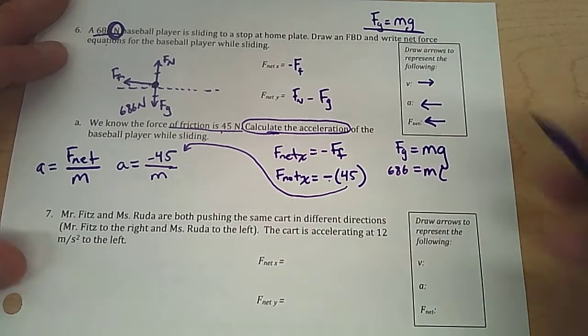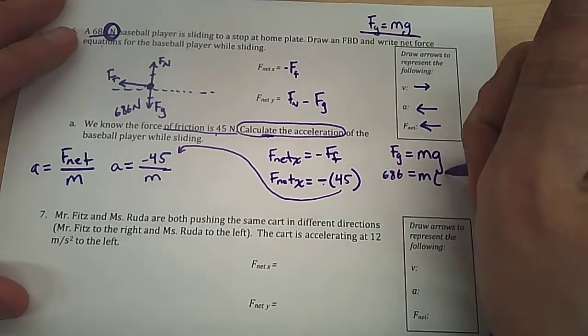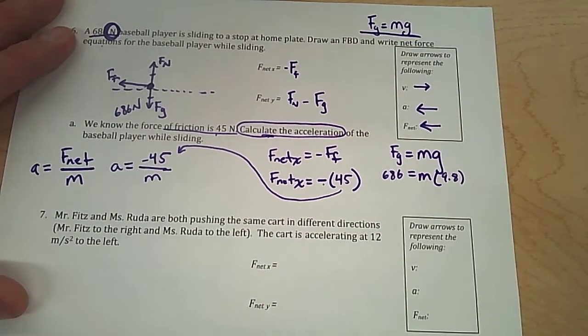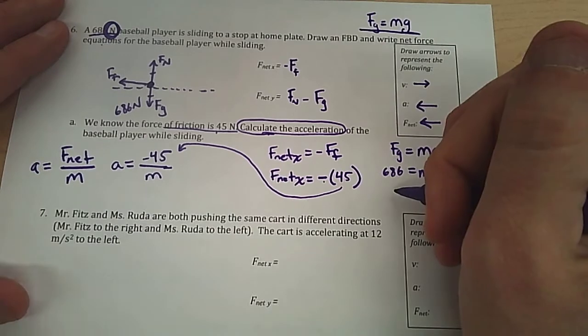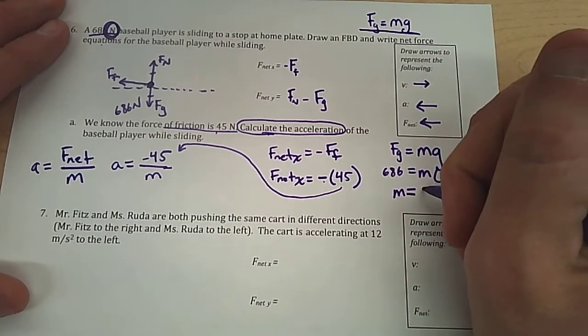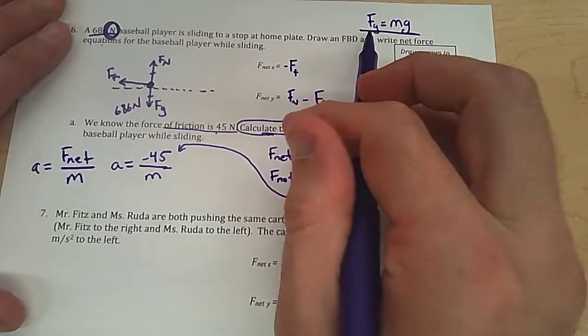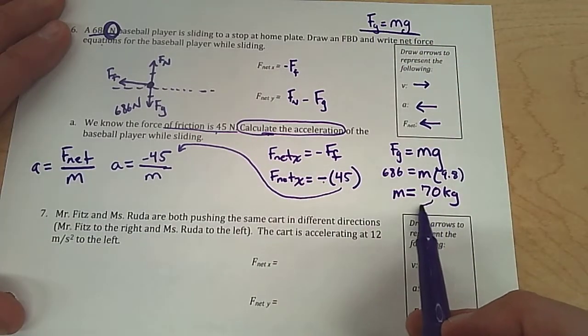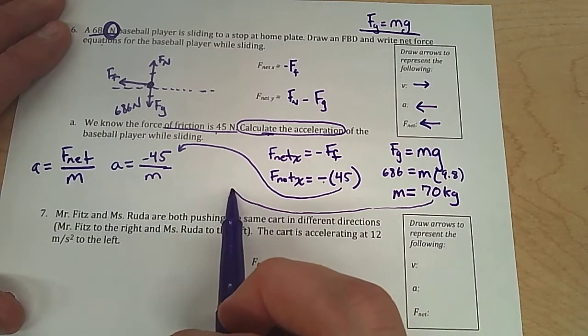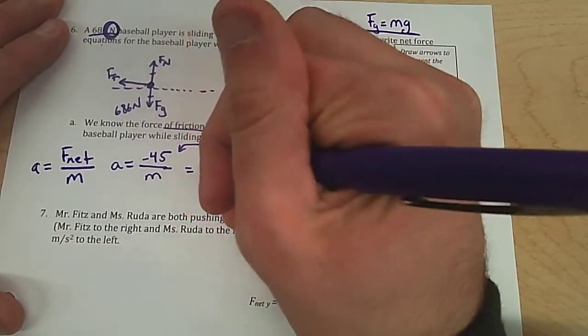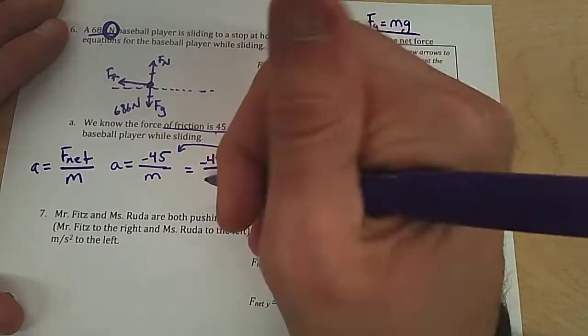And remember, g on Earth is always 9.8 newtons per kilogram. So now I'm going to find the mass. And the mass, in this case, when you do the math on it, is 70 kilograms. So I have the mass now because I have this equation about weight. I'm going to plug it into my equation and just rewrite it really quick. Divided by 70.